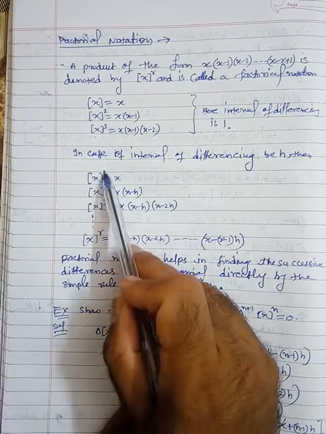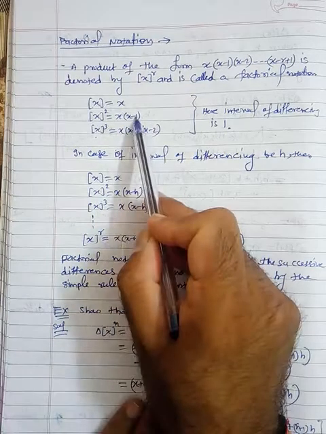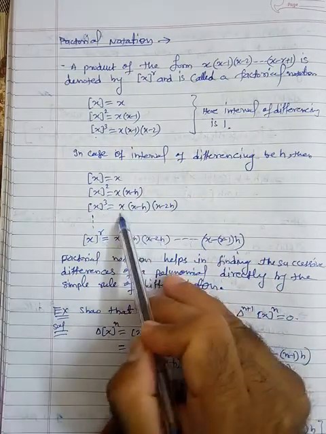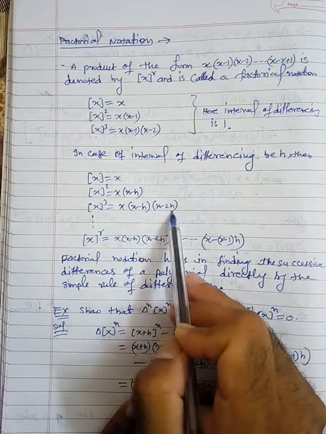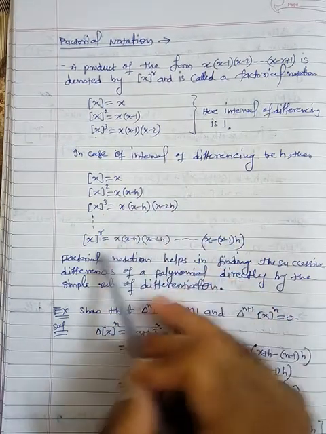Factorial notation of first order is x, second order is x into x minus h. Here 1 is replaced by h. Third order is x into x minus h into x minus 2h, and so on for the higher order differences.